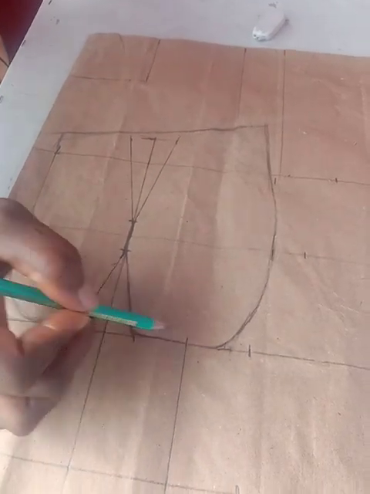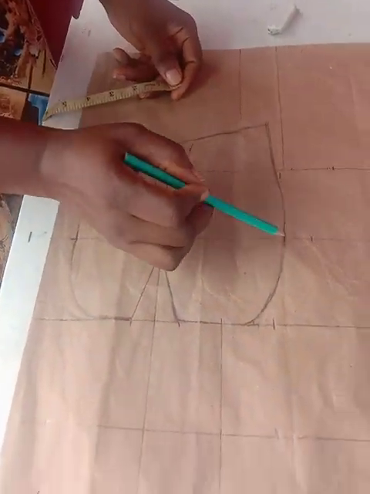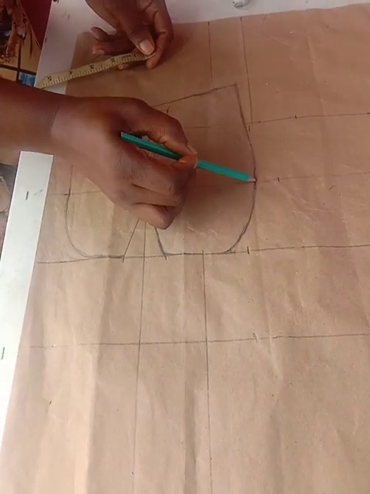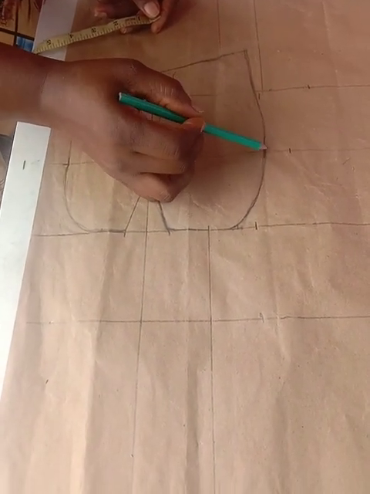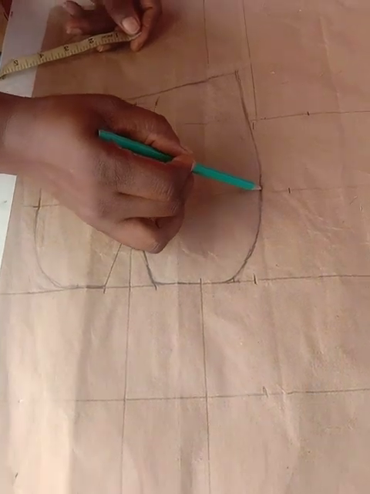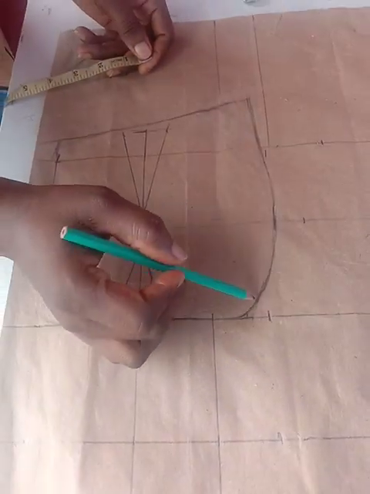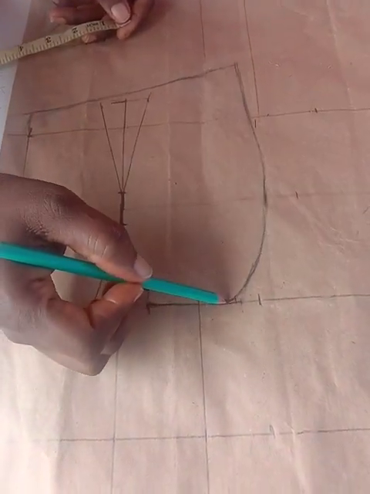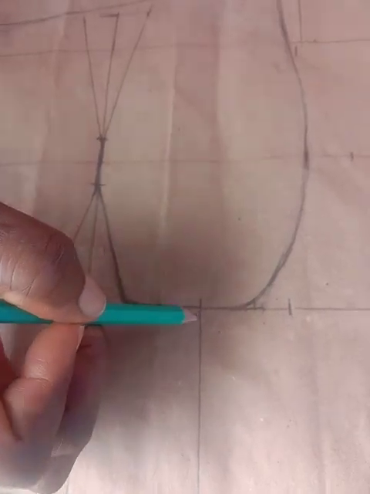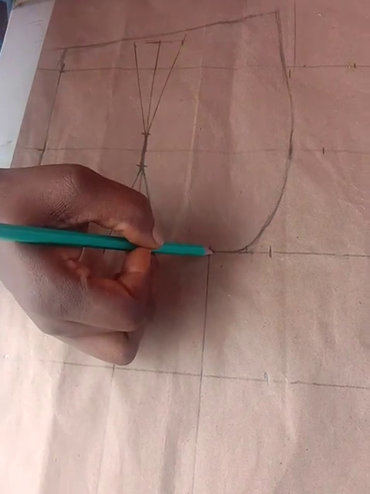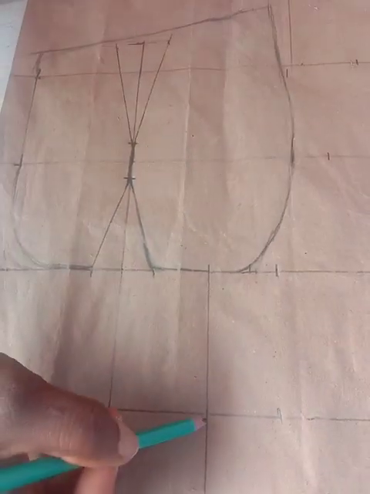So after marking out my bust span divided by 2, which is 8, then to connect to my under bust, from my dart position, which is here, I take out 2 inches down.